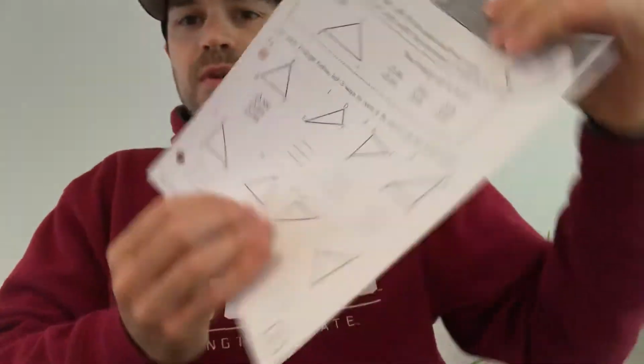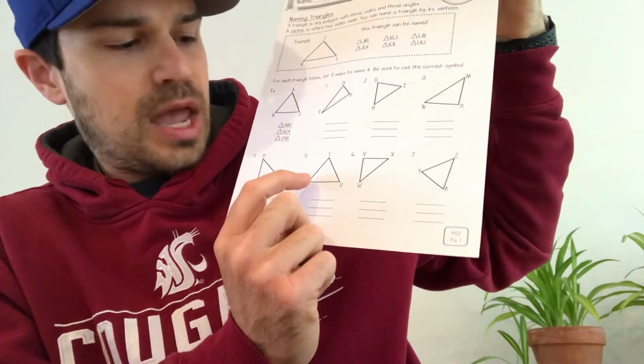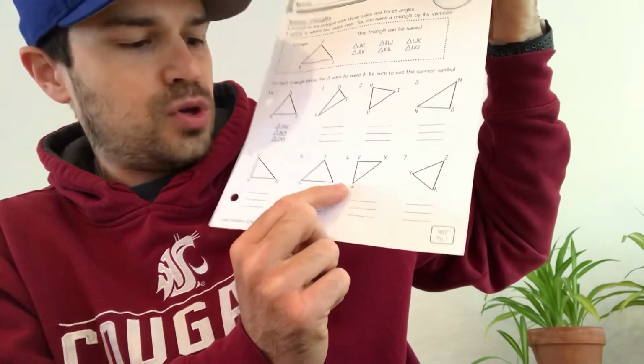So last week we went over naming triangles. Remember, when you're naming a triangle, it always starts with the shape, triangle. Then, based on the vertices, which are where two sides meet at a point, you can name it. I'm looking at an example here from last week. This was what you worked on last week. You could name this triangle STU or UST, okay? That type of thing.